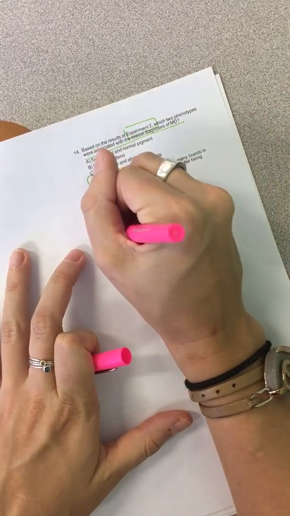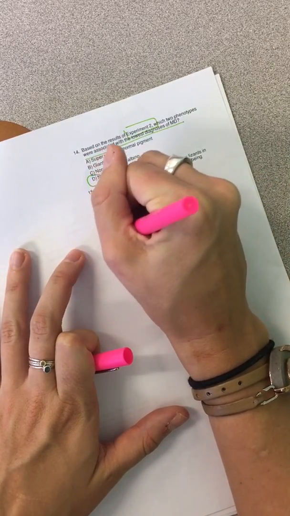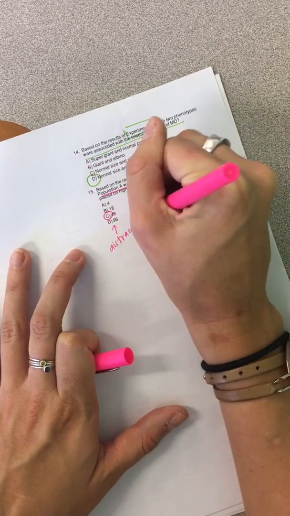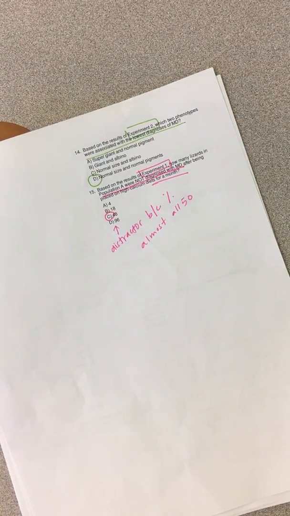96 right here, this is the distractor, because that's the percent. But it's not the actual number. And that's all she wrote.